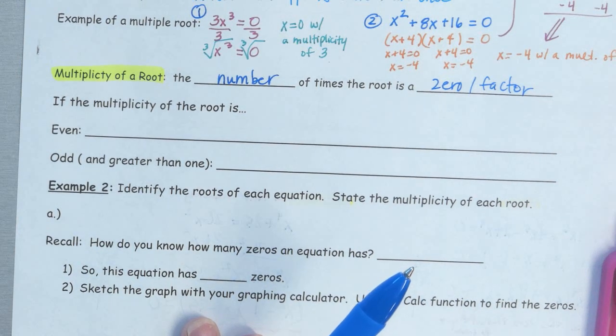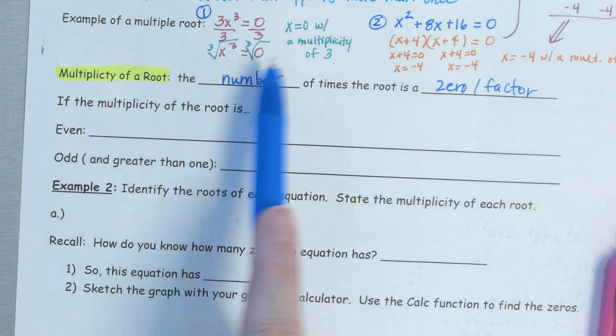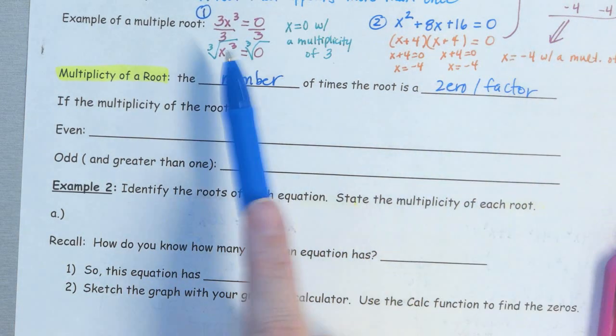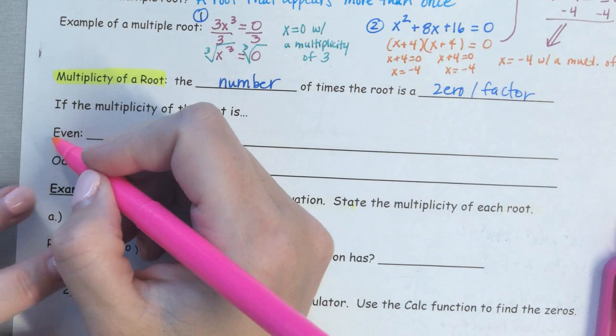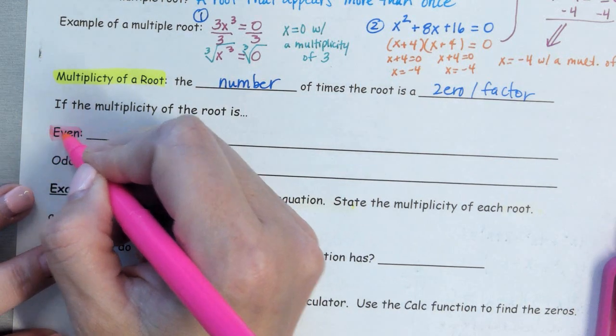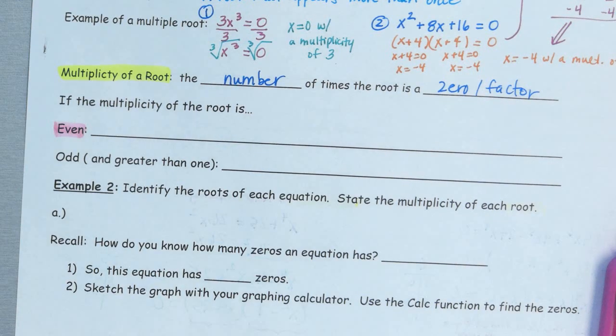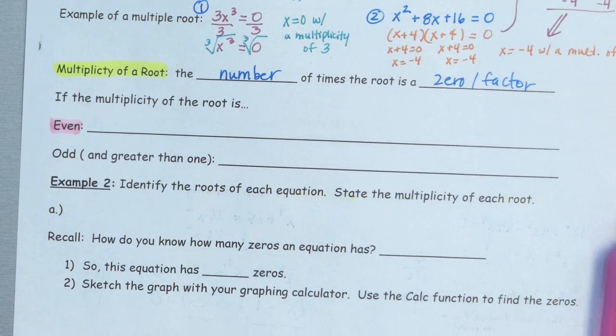You can solve by algebra, and you can look at certain situations where you have the plus or minus, but you can also look at the graph. So that's what we're going to talk about next, is how you can look at the graph and find these even and odd multiplicities. There's a special rule for even multiplicities and a special rule for odd multiplicities.